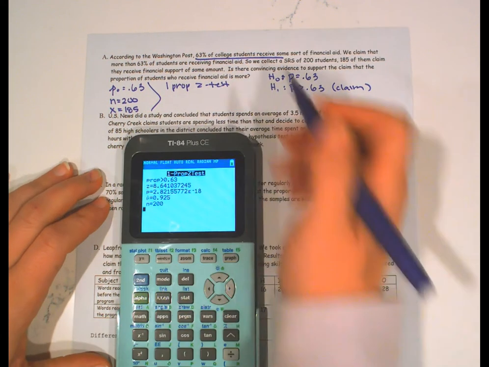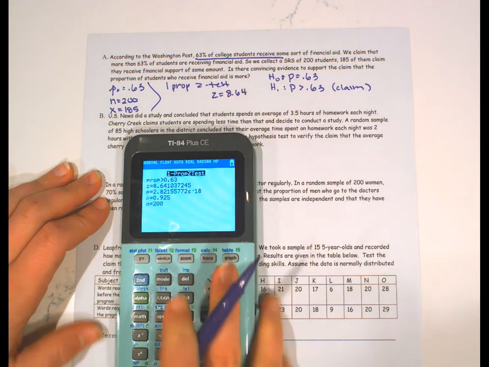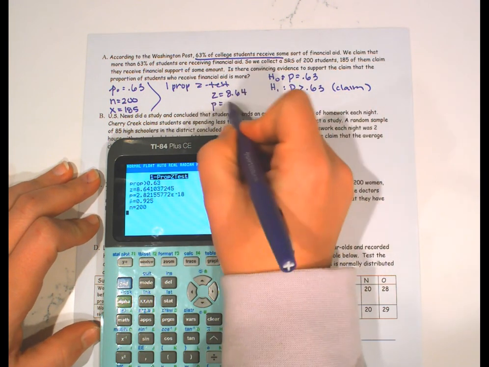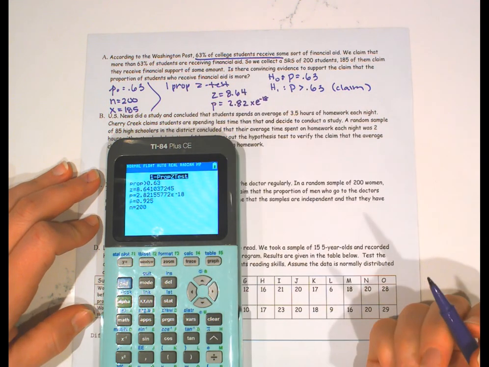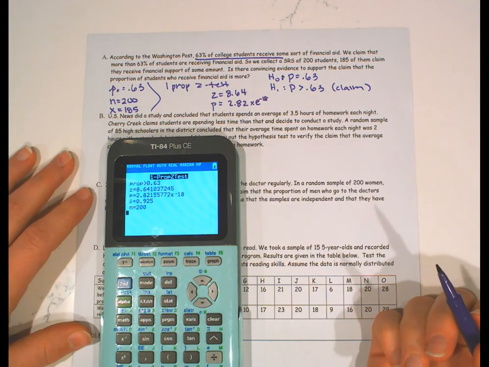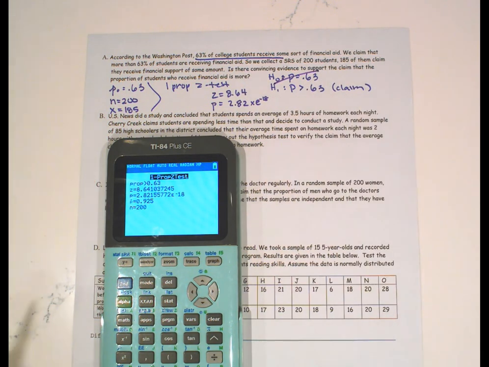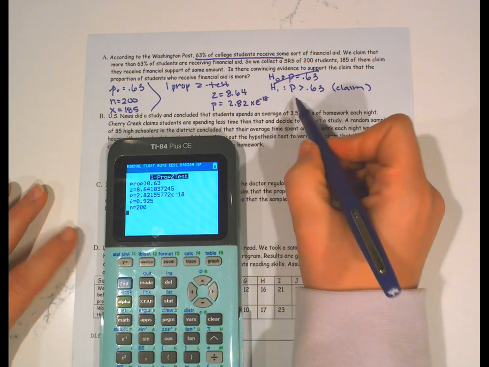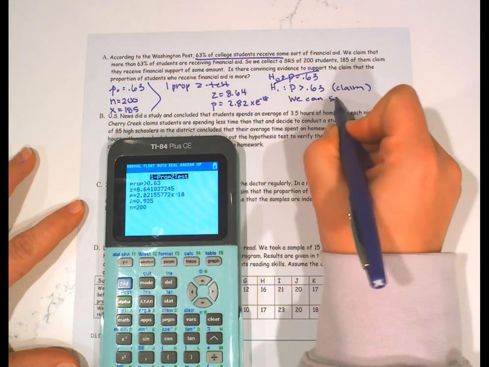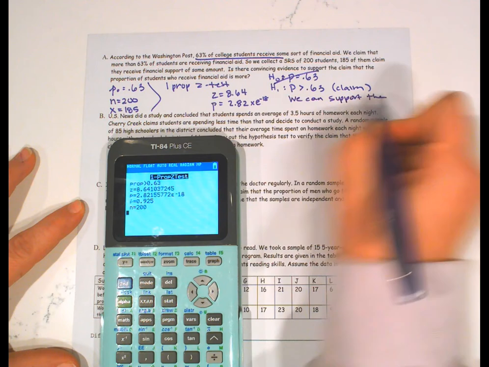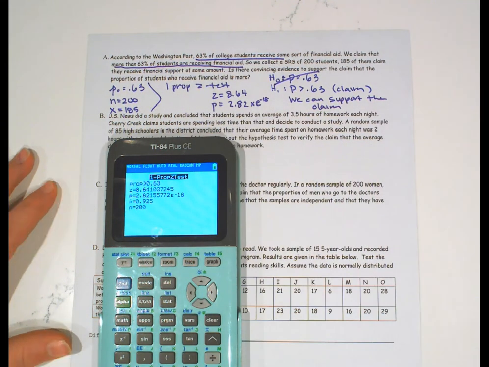So our Z value is 8.64. And then our P value is 2.82 times e to the negative 18, meaning there's 17 zeros ahead of that. So no matter what our significance level, we're going to reject our null hypothesis. So we're rejecting the null, which means we have sufficient evidence to support the claim. So we can support the claim that more than 63% of students are receiving financial aid.